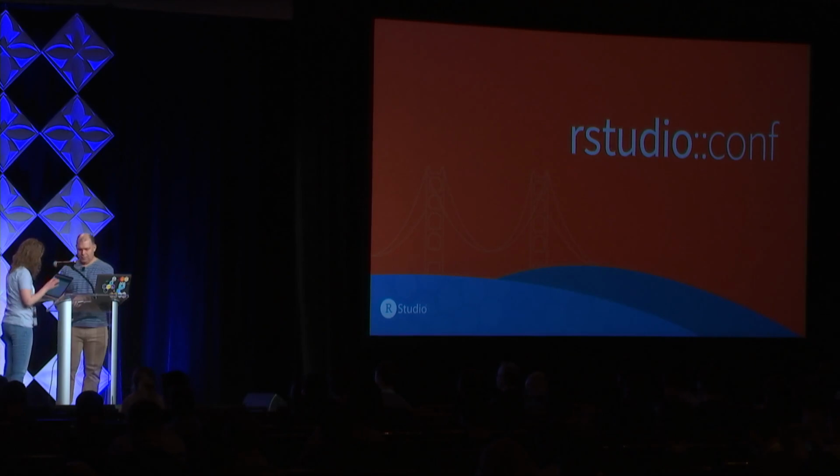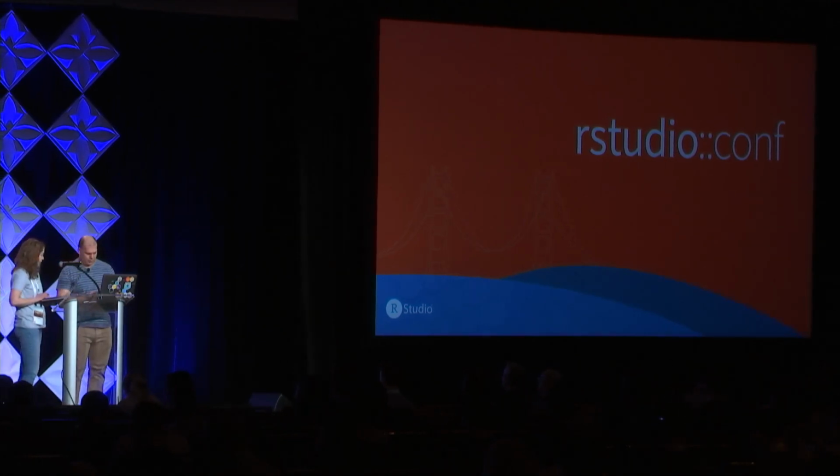All right, we've got time for one question. Does tidymodels mark the end of caret, or are there any plans for, e.g., caret 2? I'm going to get this tattooed on my arm.